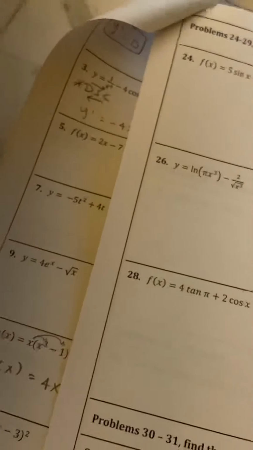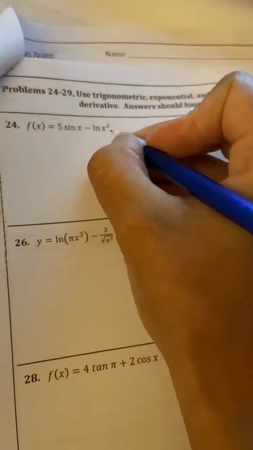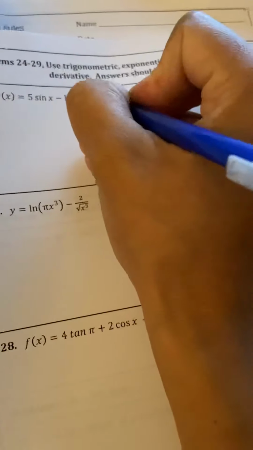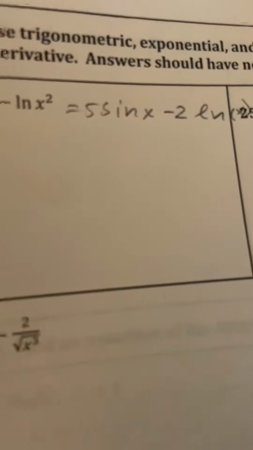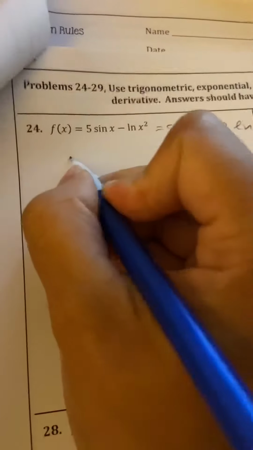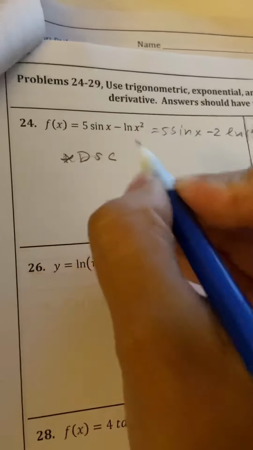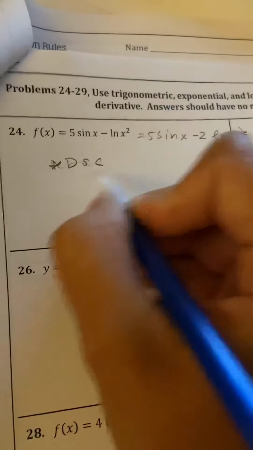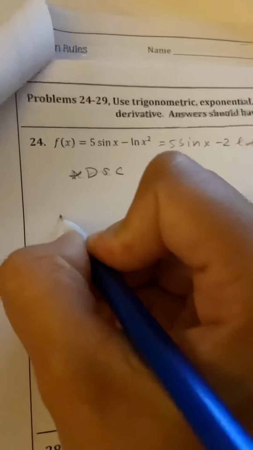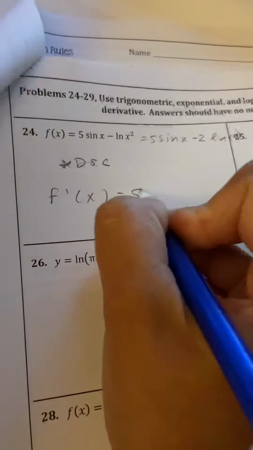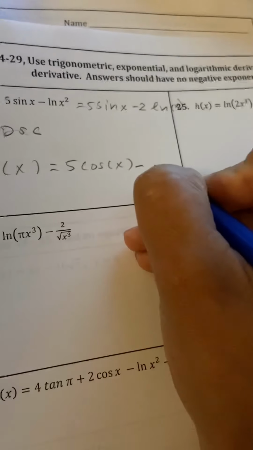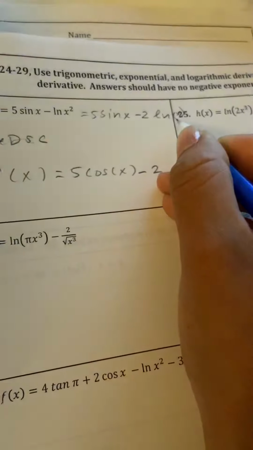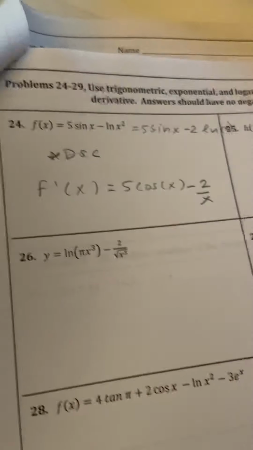You just have to rewrite this second part here, the ln part. I would have 5 sine x minus 2 ln x. Okay. Oh, that was terrible. I wrote on the next one. And we're going to use DISCO again. Derivative of sine is cosine, and it's positive because we're going to the right. So I would have f prime of x is equal to 5 cos x minus, the 2 is a constant, leave it alone. Ln x, the derivative is 1 over x, so it would be over x here.